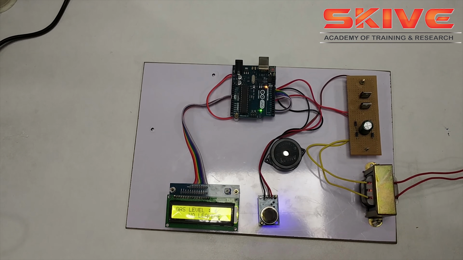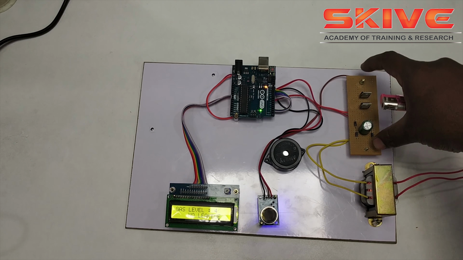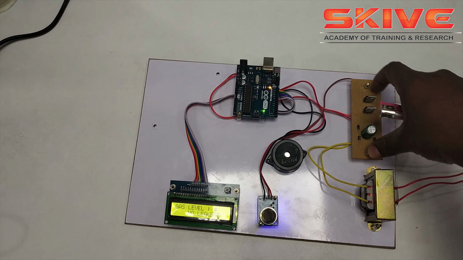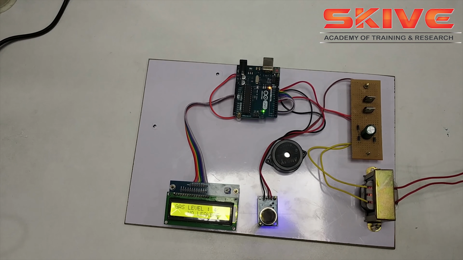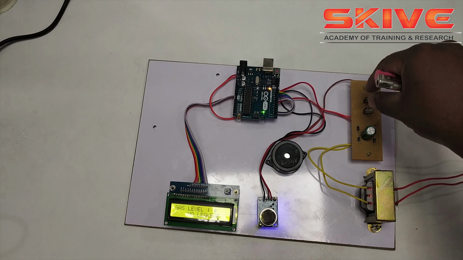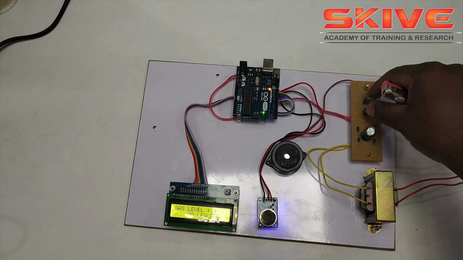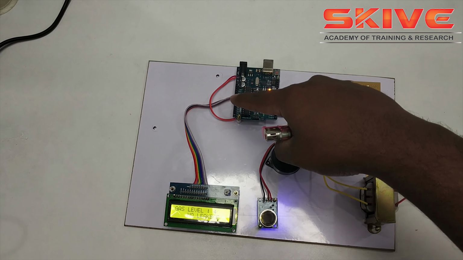Coming to the hardware part, this is the step down transformer. It will convert 220 volt into 12 volt. Then it goes to the voltage regulation unit. This unit contains a bridge rectifier which will convert the 12 volt AC into DC. Then the DC supply is taken to the voltage regulator. This voltage regulator will give power supply to all the components.